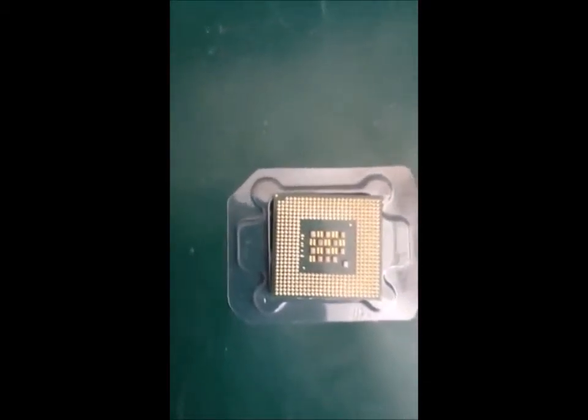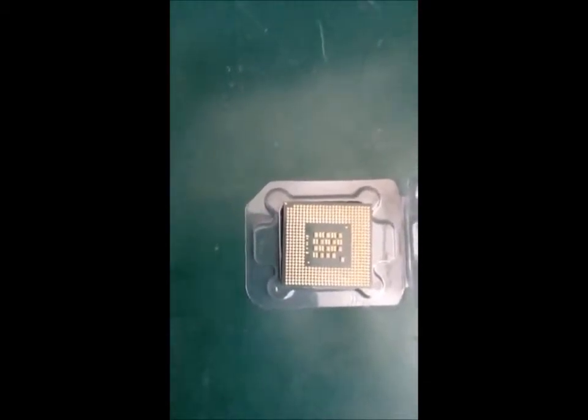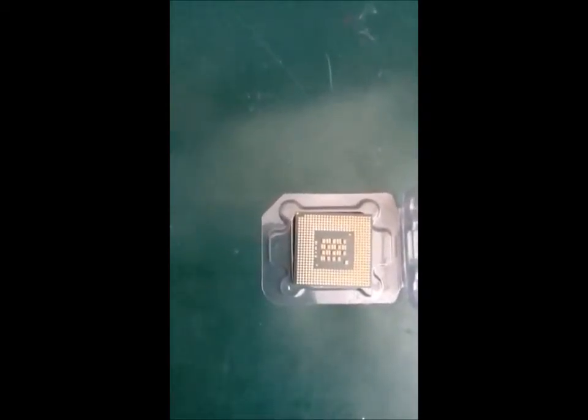On the CPU you can see that there are dots surrounding the CPU. These are your electrical conductors, and this allows obviously for the transfer of data onto your motherboard.